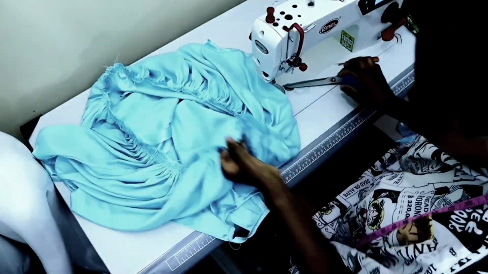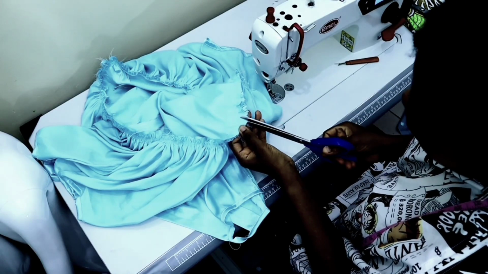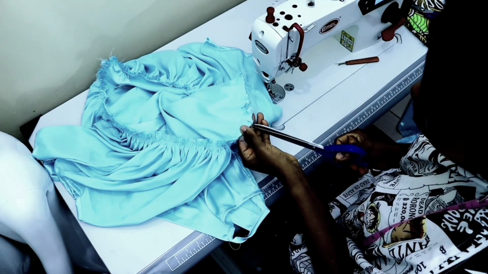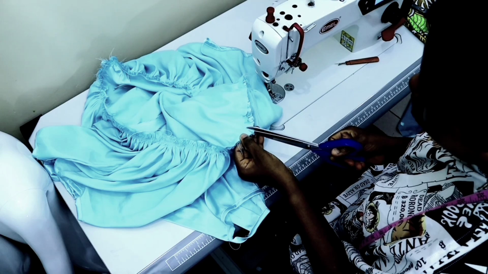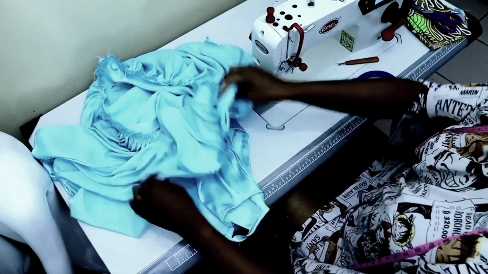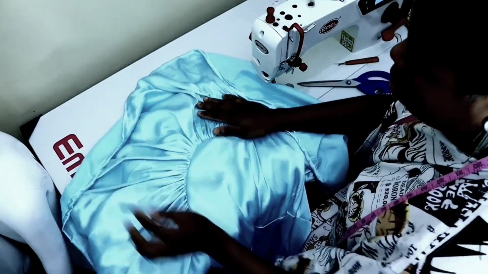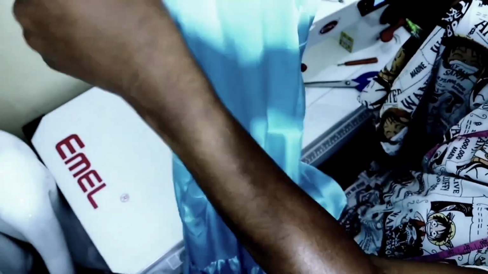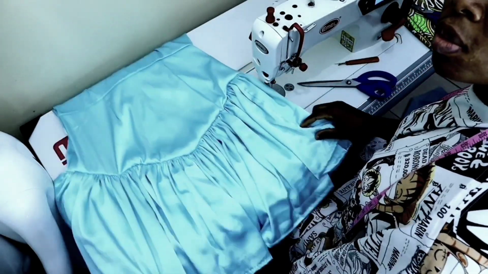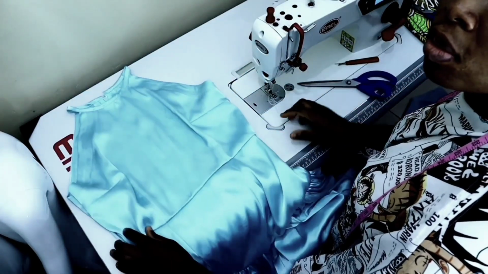So when you're done stitching them together, you notch your center front and also your center back so that the V shape can relax very well. You can see the way it's looking, and that's it. Our gown is ready. You can see the gown is so beautiful.